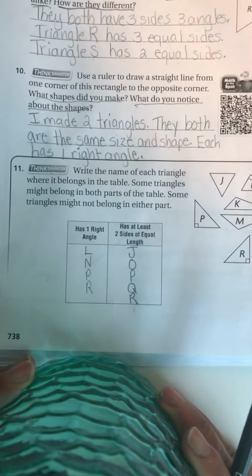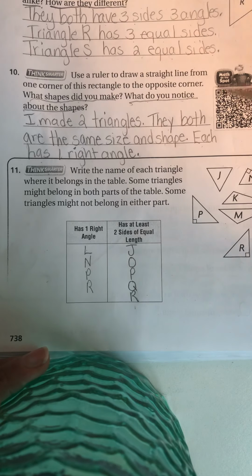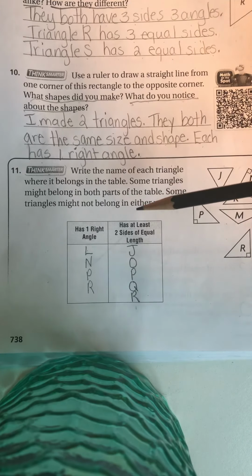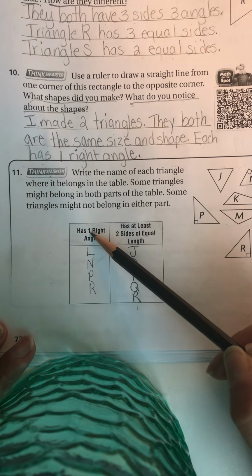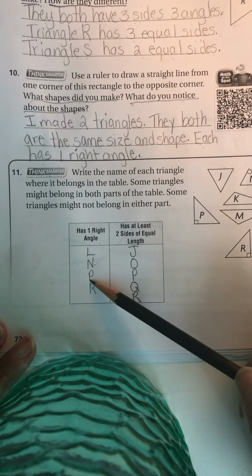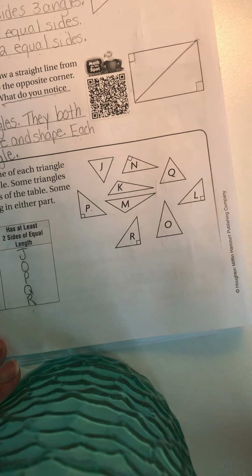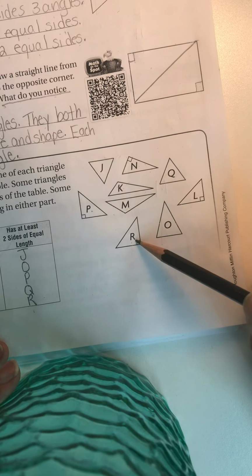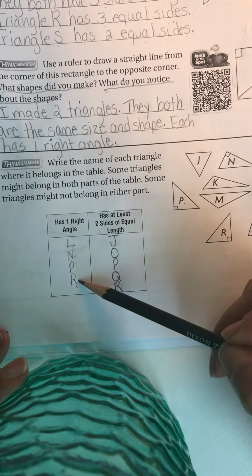I already filled in the table, so I'm going to go over this with you. Again, it says write the name of each triangle where it belongs in the table. Some triangles might belong in both parts of the table, and some triangles might not belong in either part. So here are the ones that have at least one right angle. Triangle L, triangle N, triangle P, and triangle R. And that's pretty evident to see because N, P, R, and L all have that square in the corner, don't they? So those are all the triangles that have one right angle. Pretty easy to see that, right? Again, N, P, R, and L. They all have that right angle. So that's why we put them over here on this side of the table.